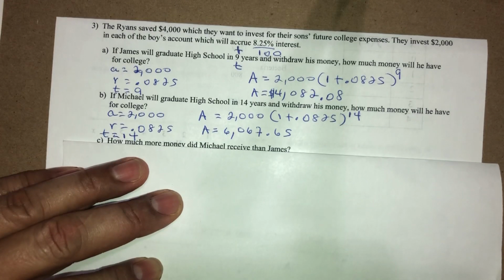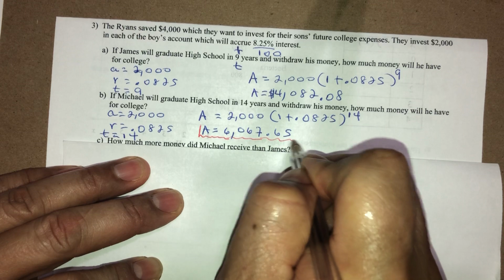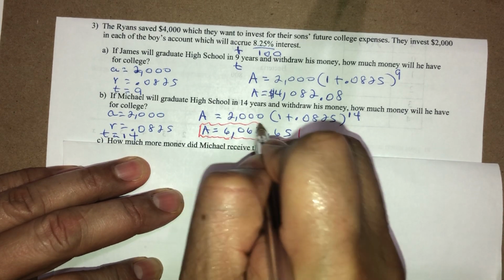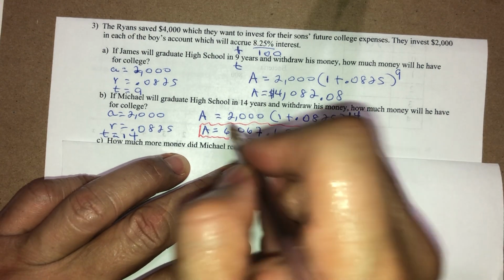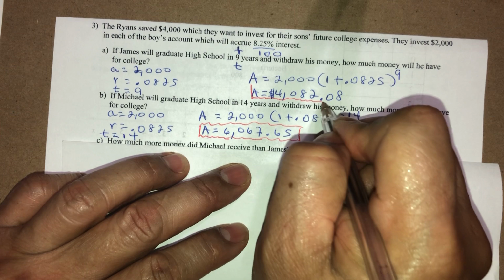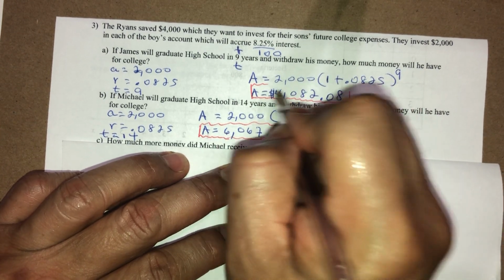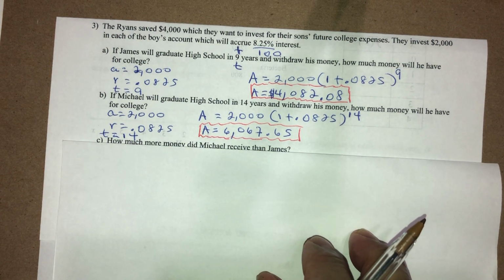So now we have answered how much money each boy is going to have in his account. So he will have $6,067.65 at the end of 14 years, and James is going to have $4,082.08. Okay.